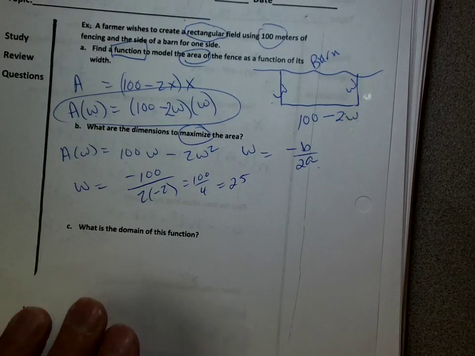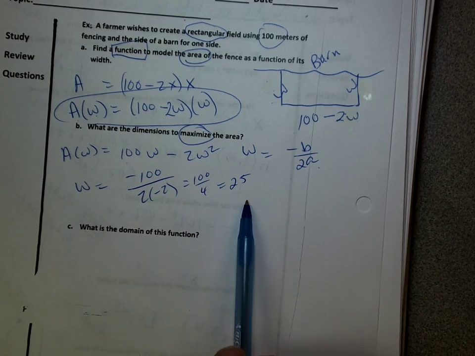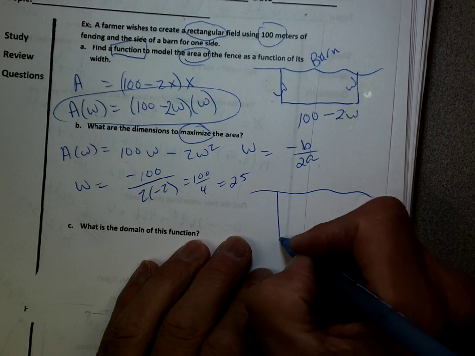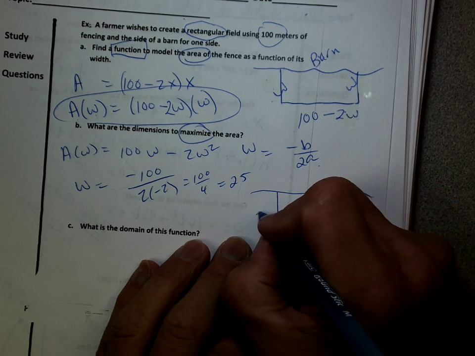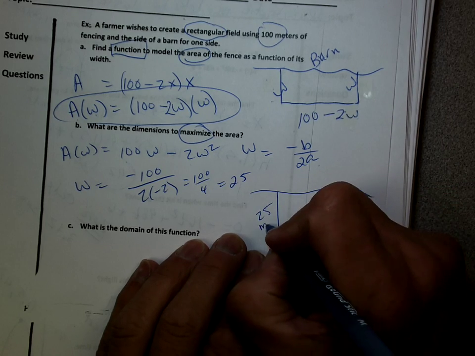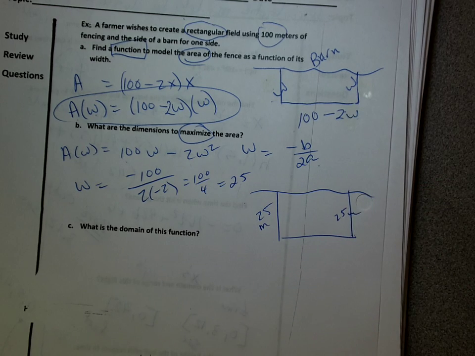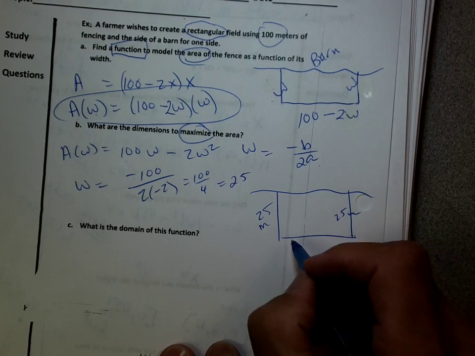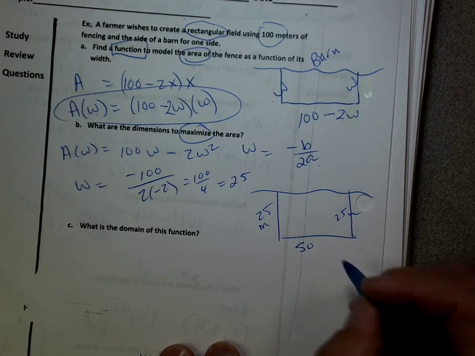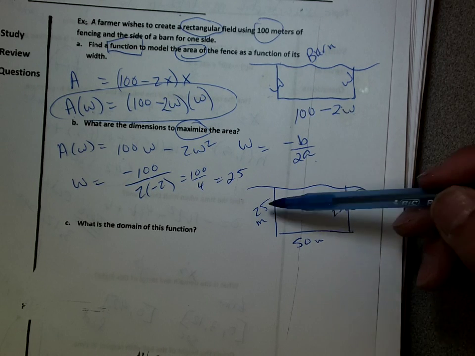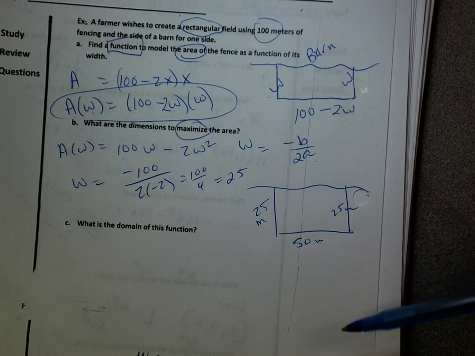Okay, so what does that mean? That means w, the width is 25. So let's go back to my picture. So my picture, I'm going to have this side be 25 meters. This side be 25 meters. Only 100 meters left, so that means this length has to be 50 meters. So that's the dimensions to maximize the area, okay? Now remember, there's lots of different ways to make this fence, but this is the very best way, all right?